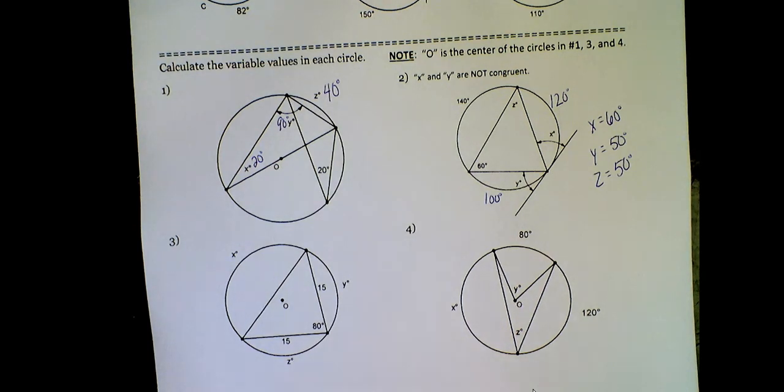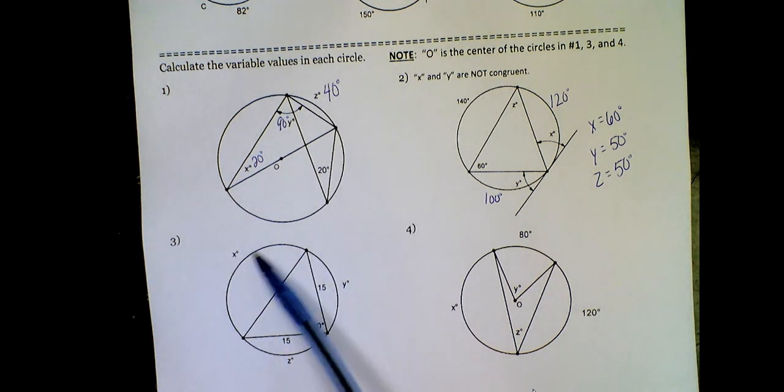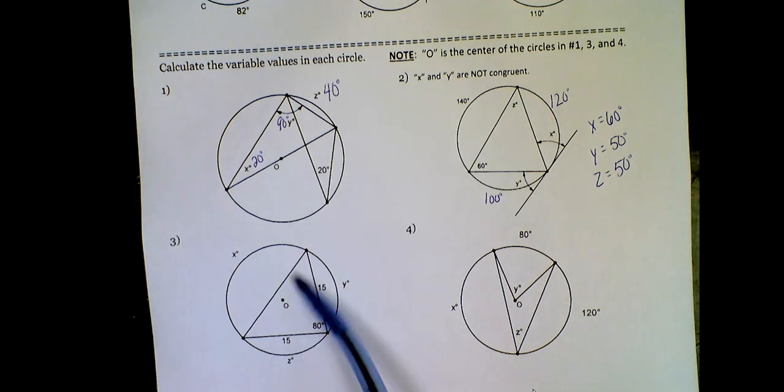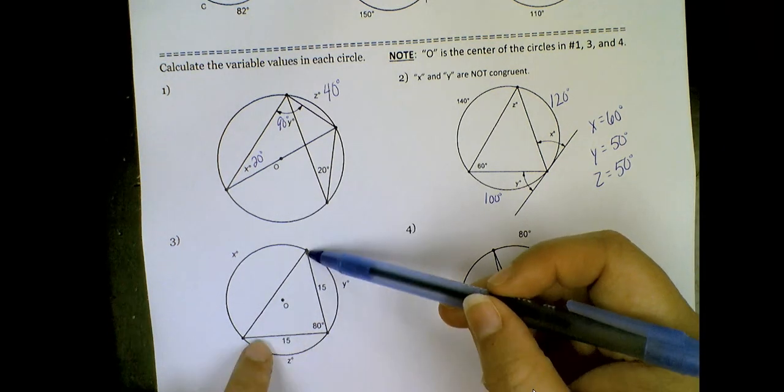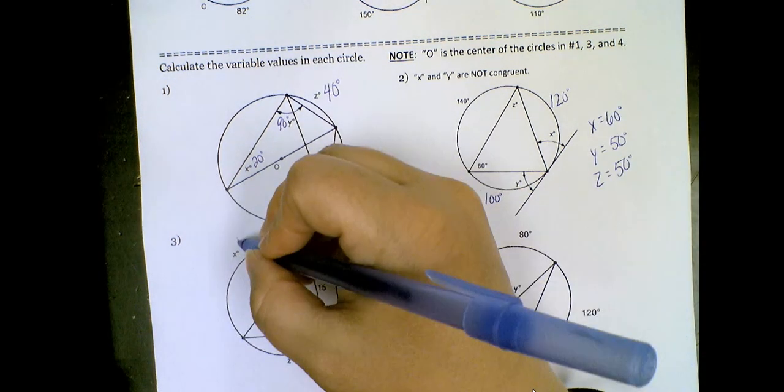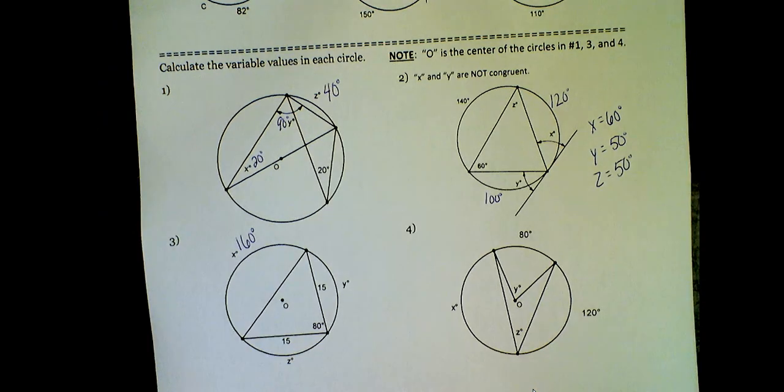All right, now let's take a look at number 3. If I'm looking for X, X is this arc here. A lot of people will try to say that it's 180, but it's not. This chord is not going through the center of the circle, so you have to be careful there. X is the arc formed by this inscribed angle, so X is double that, so that's 160.